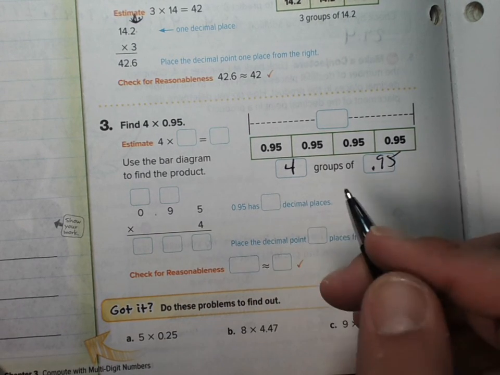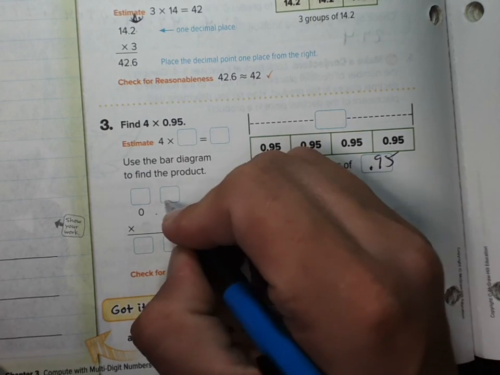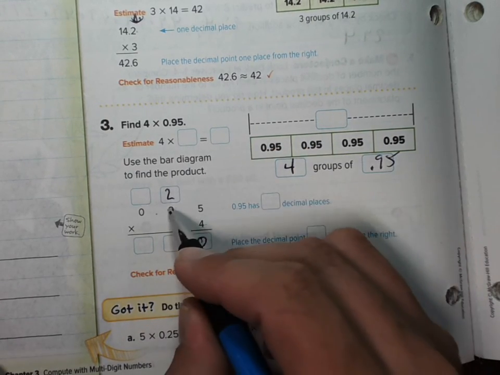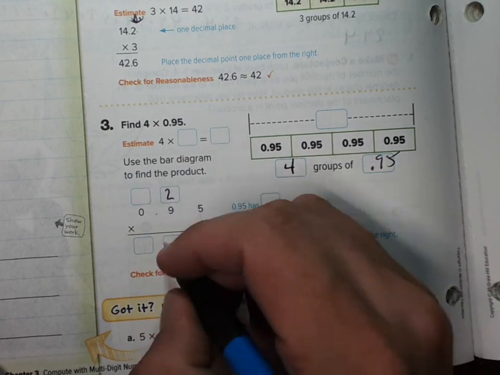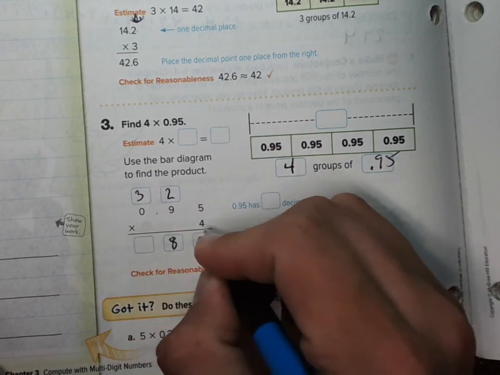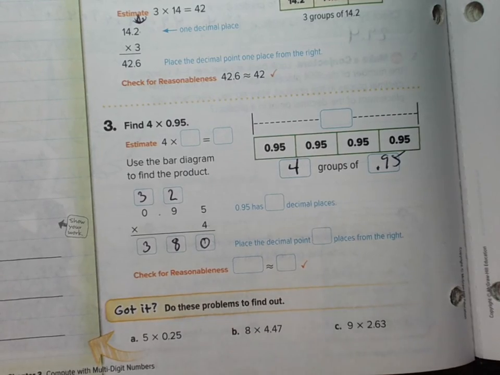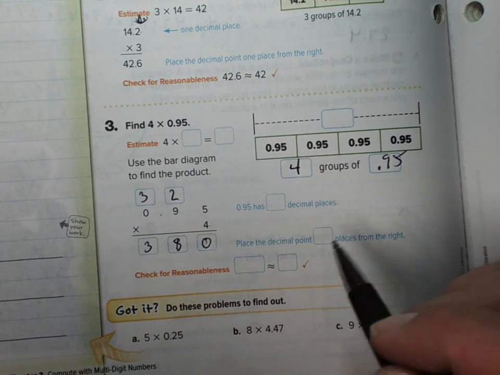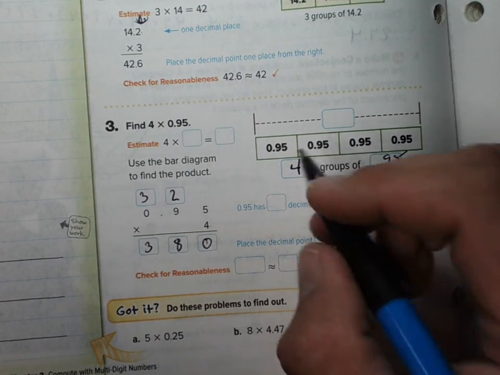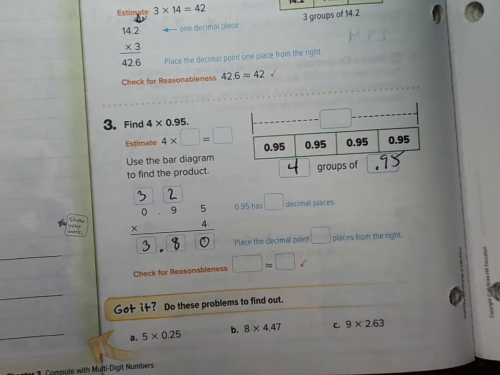So 4 times 5, well, that's 20. 4 times 9, that's 36 plus 2, that's 38. And then 4 times 0, 0 plus 3 is 3. So now we have to move the decimal point 2 times. So then we move it there.